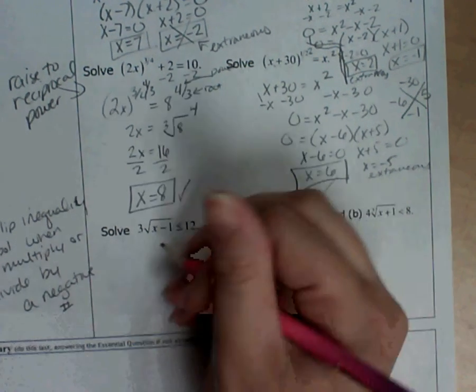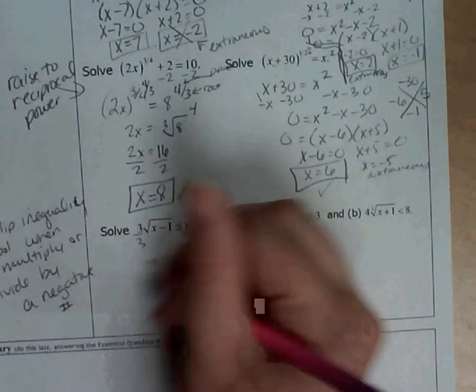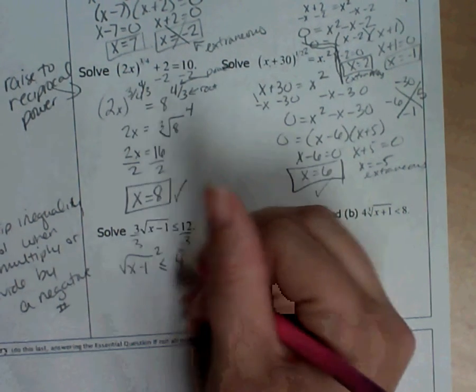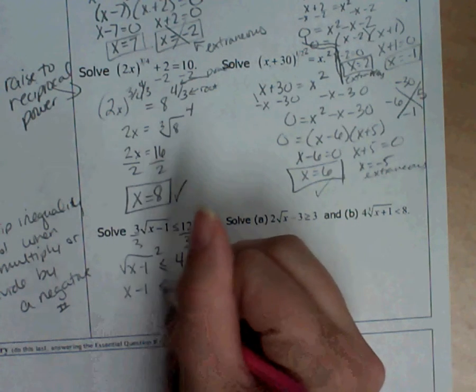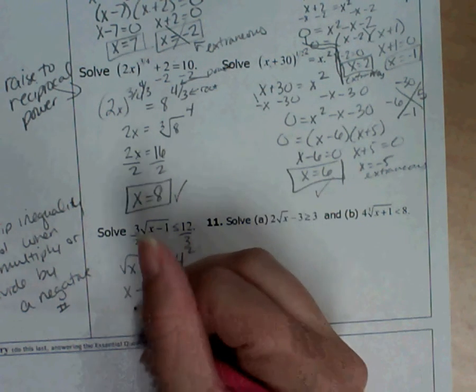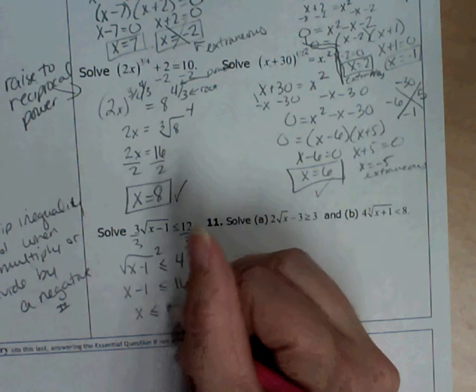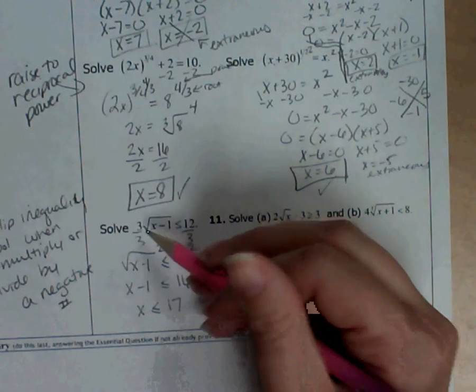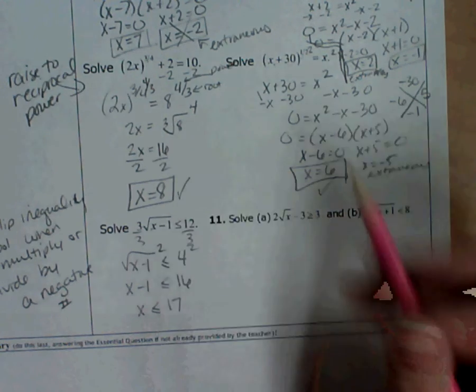So divide both sides by 3. I get root x minus 1 is less than or equal to 4. Square both sides. x minus 1 is less than or equal to 16. Add 1. x is less than or equal to 17. 17 minus 1 is 16. Root 16 is 4. 4 times 3 is 12.